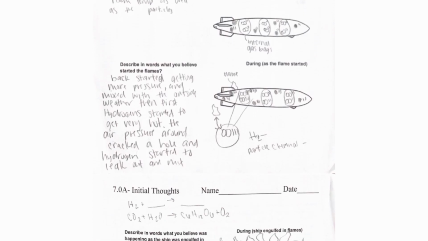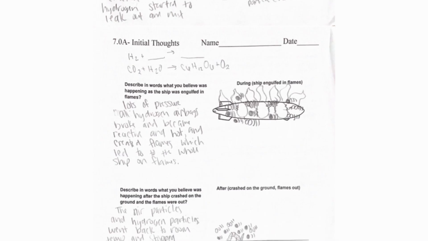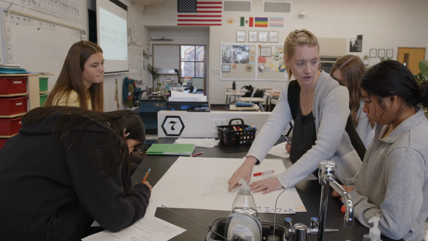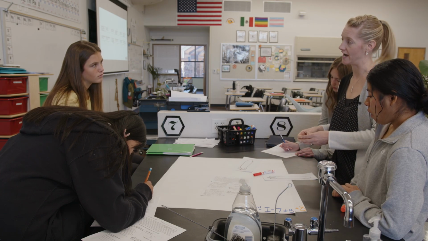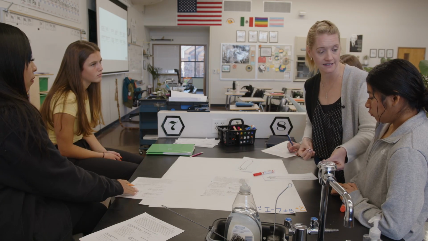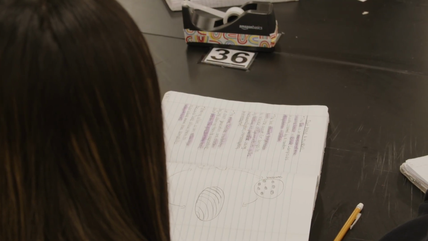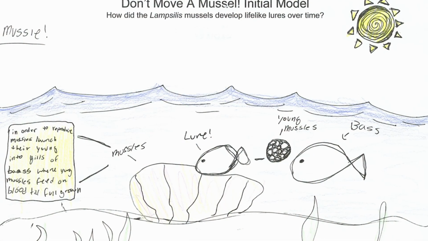Teachers encourage labeling, sequencing, and clarity, asking questions like, where is the hydrogen in your diagram? How is the spark being produced? What should happen, or could you draw right here to illustrate that's what started this reaction between the fabric and the hydrogen gas? In the Lampsilus muscle unit, groups draw mussels, bass, parasitic larvae, and the fish mimicking lure.